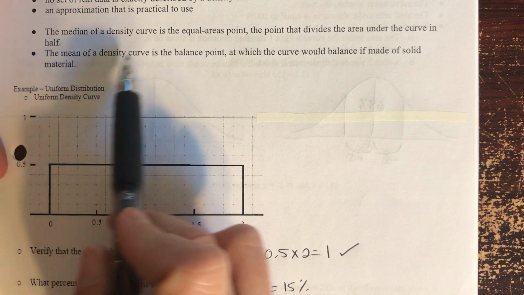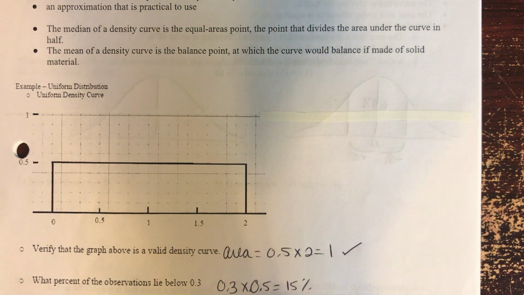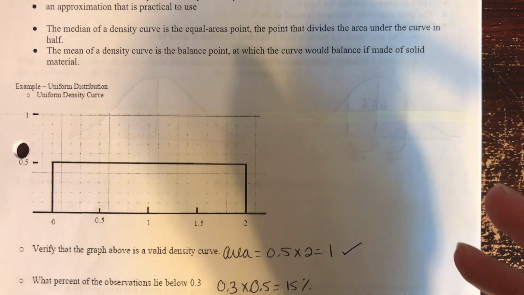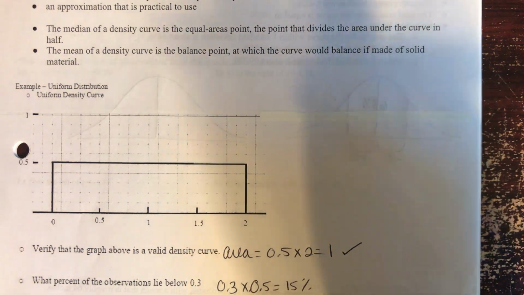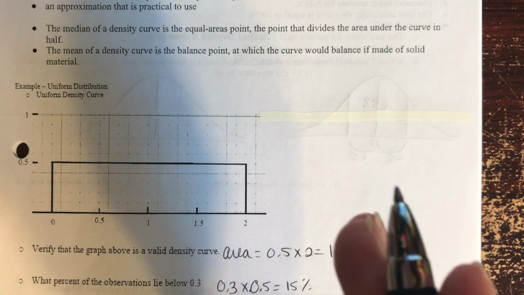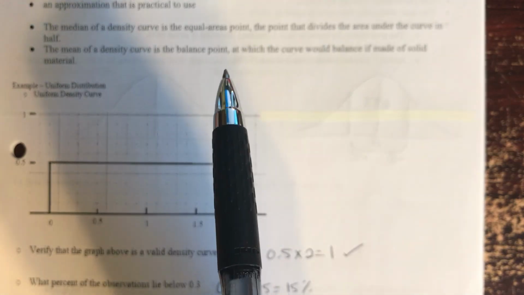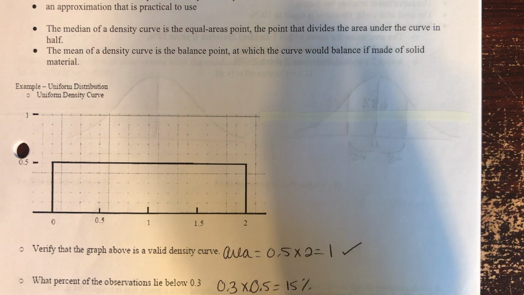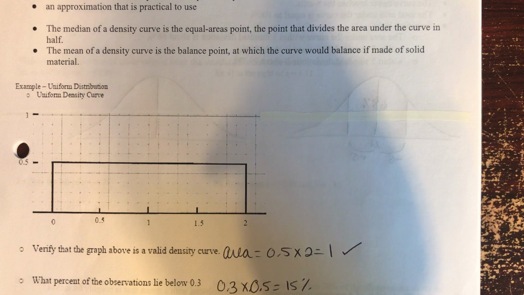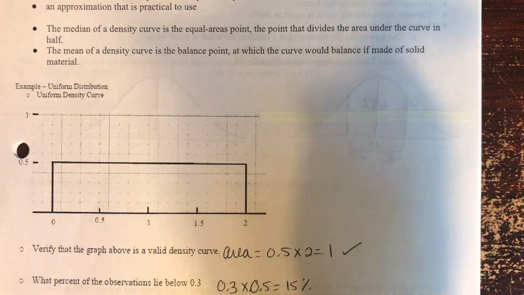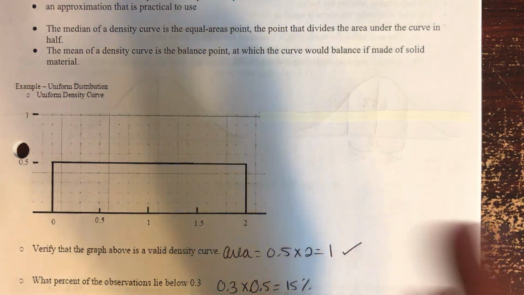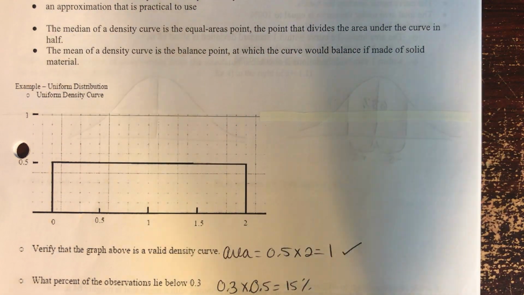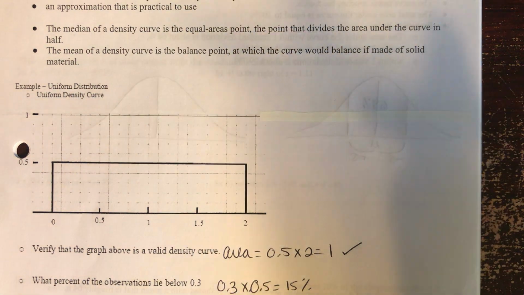The mean is your balance point, at which point the curve would balance if made of solid material. Literally like a balance beam or a teeter-totter when you were a kid, right? The teeter-totter or seesaw, the balance beam was right in the middle, so you don't tip one way or the other, even if your siblings make you tip, like mine did, or I did to them. But if the seesaw wasn't exactly in the middle, then you would never get the other side off the ground. It would always be too heavy or too light on one side or the other because it wasn't exactly in the middle.